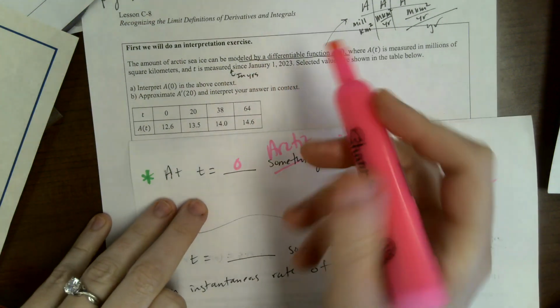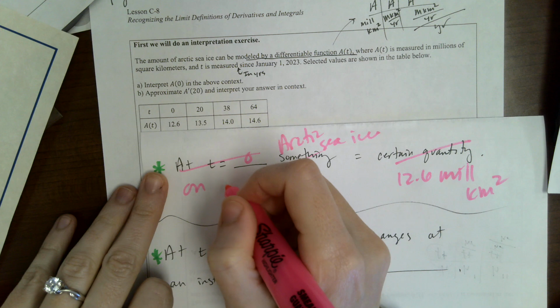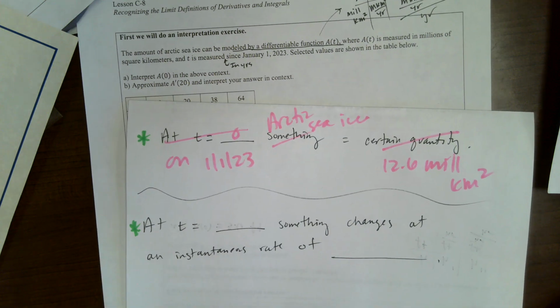Okay, and then we could tighten it up even a little bit. At t equals 0, they told us the date actually. So on 1/1/23. All right, so let me write it nicely.